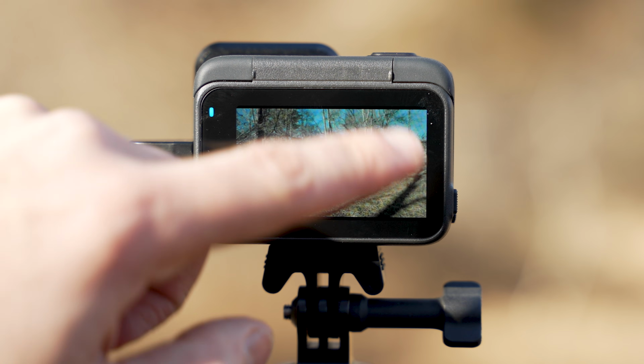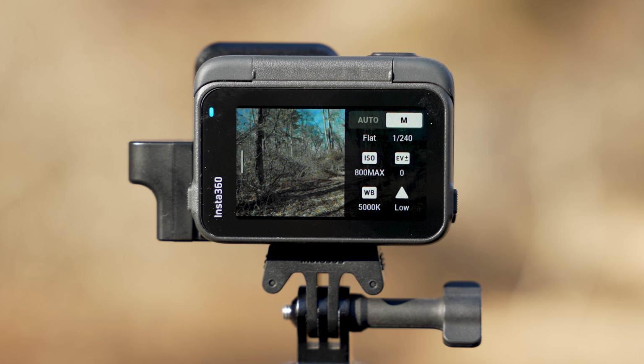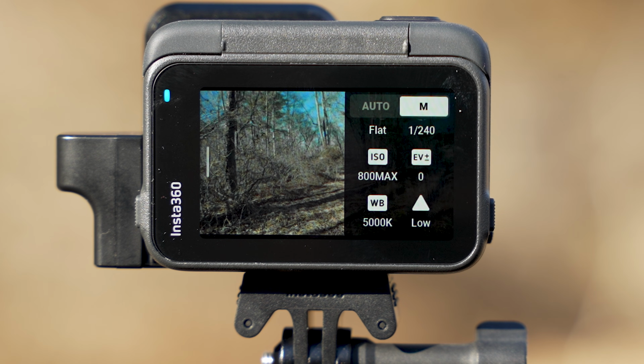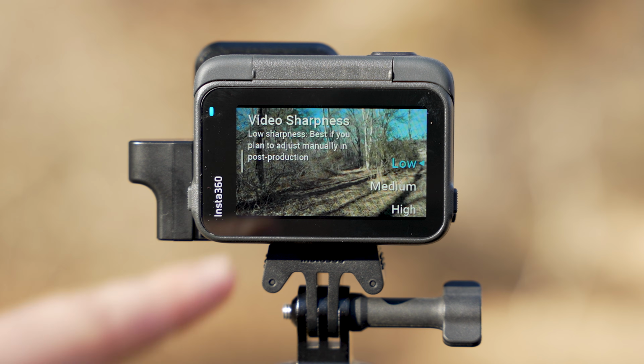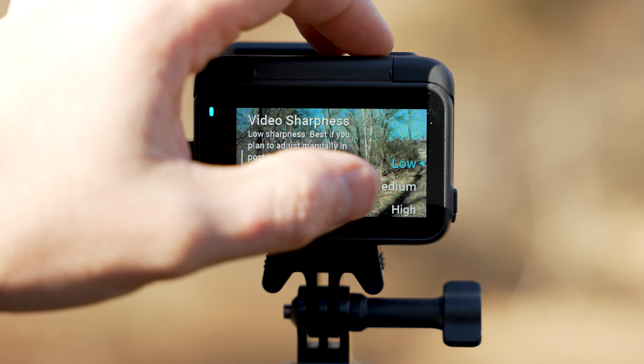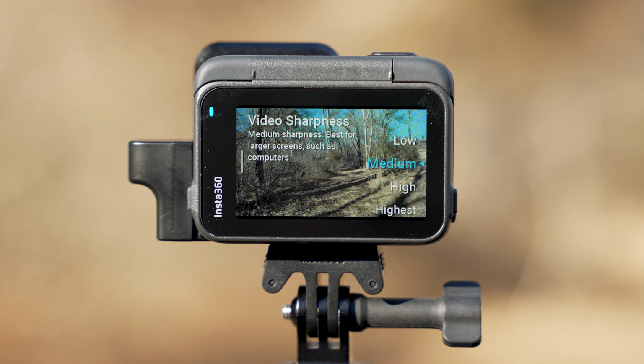For the final couple settings down here at the bottom, for the white balance, if you're filming in the daytime, I recommend 5000K or 5500K. 5000K is going to give a little bit cooler appearance to your footage. 5500K will be a little bit warmer. And then for the sharpness, I recommend keeping that at low. If you're going to edit later on, you can add a little sharpness. If you're not going to edit, I recommend medium right there. Medium is going to give you good results if you're not editing.